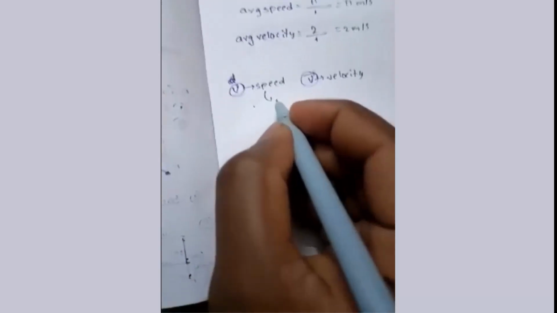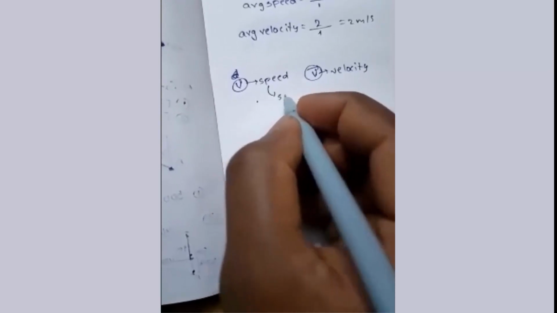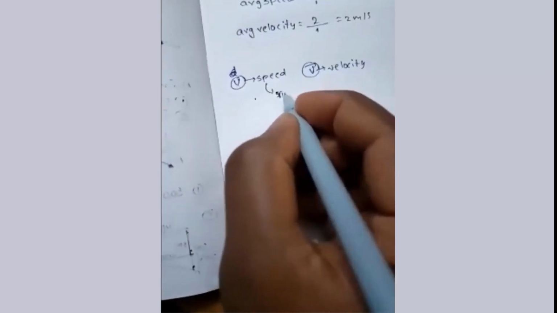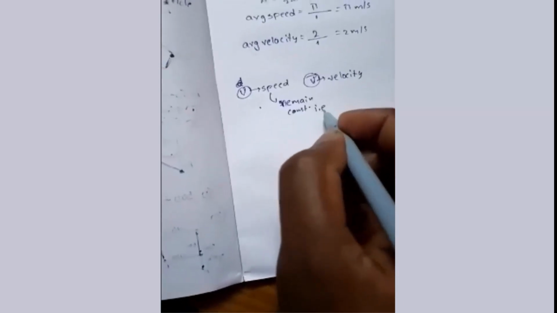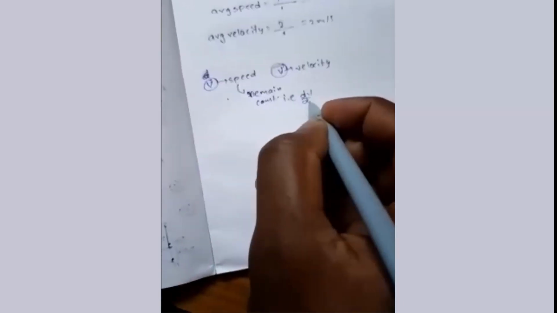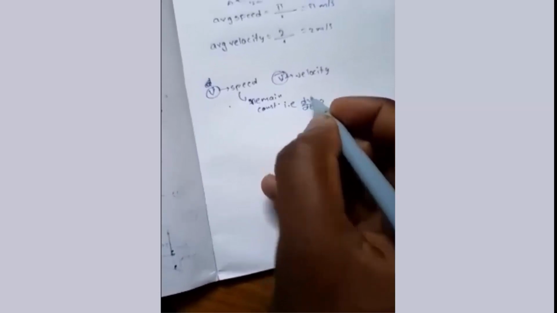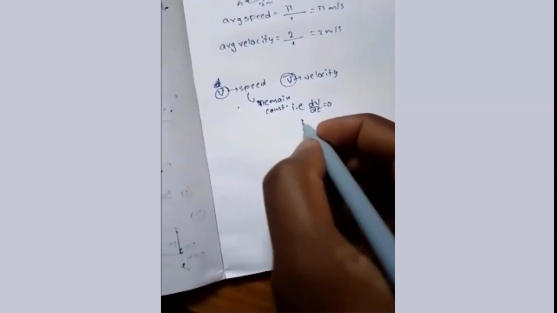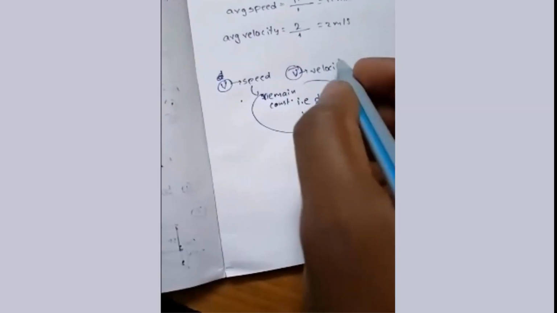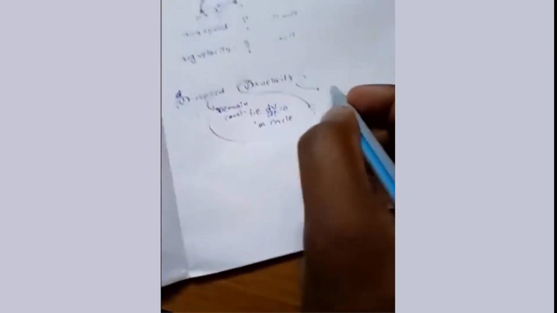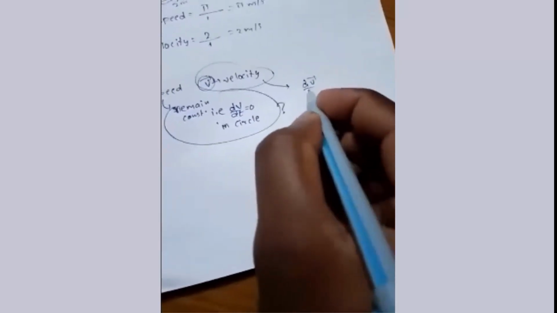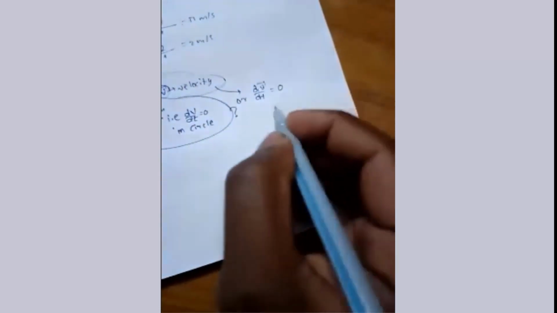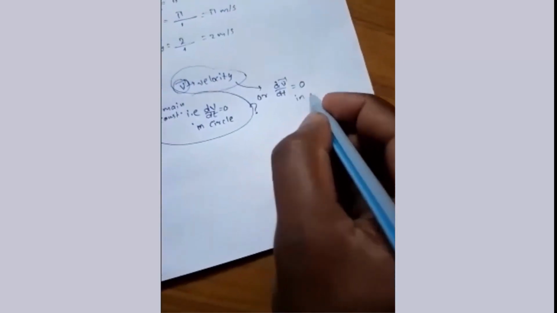Can speed remain constant? That is dv by dt equal to 0 in circular motion, or dv bar by dt equal to 0 in circular motion.